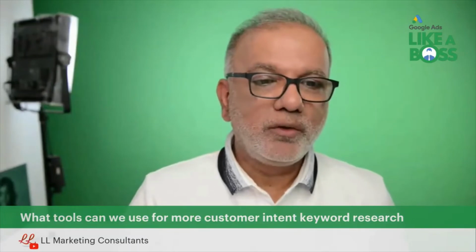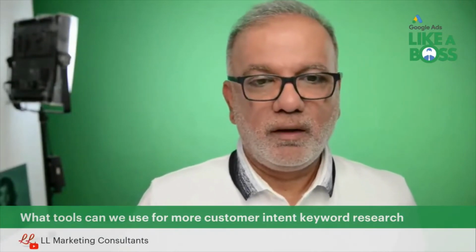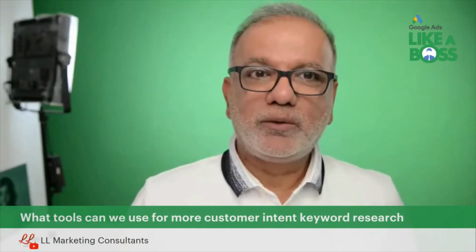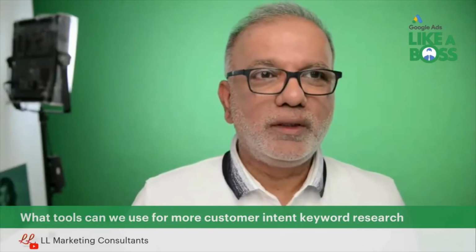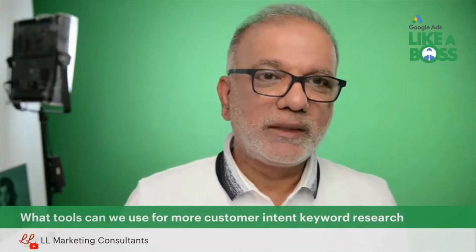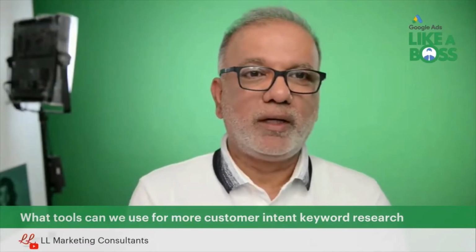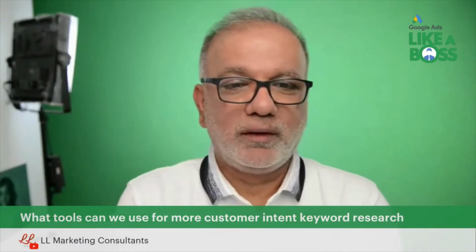What tools can we use for more customer intent keyword research? There is SpyFu as well, SEMrush. There are loads and loads out there. We tend to just use the Keyword Planner, to be honest with you, because that's where all of these apps and software take the data from Google. That's where it originates.